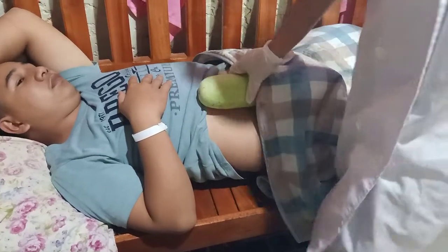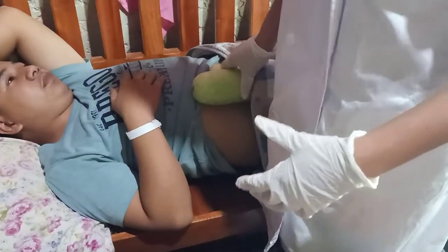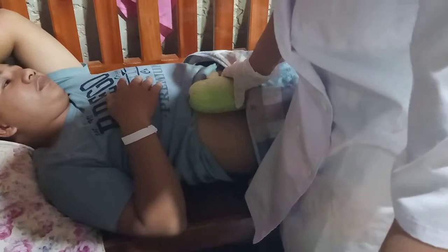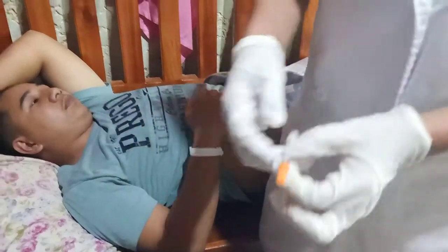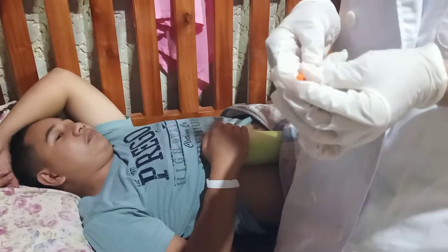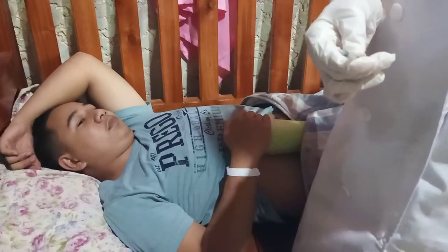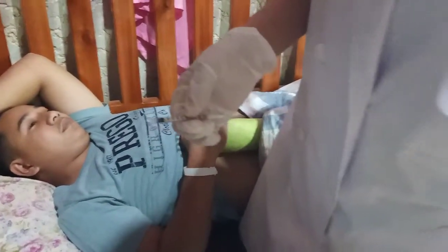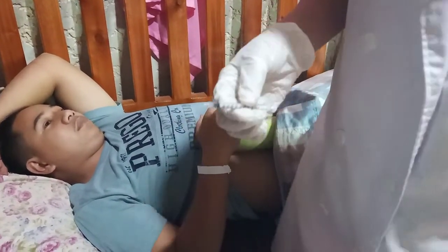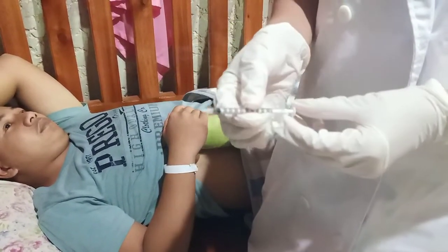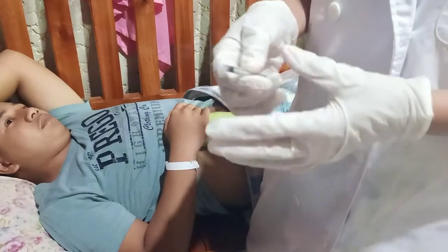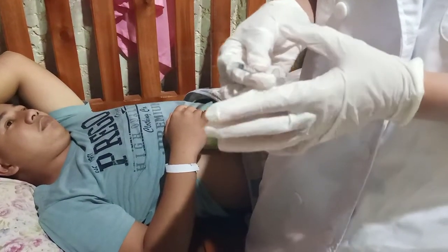And pull off the needle cap and hold the syringe between the thumb and the forefinger of your dominant hand, as if you're holding a dart.